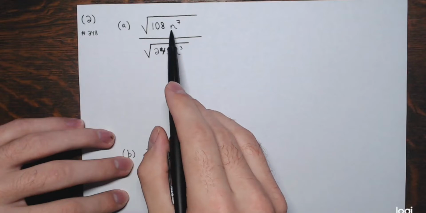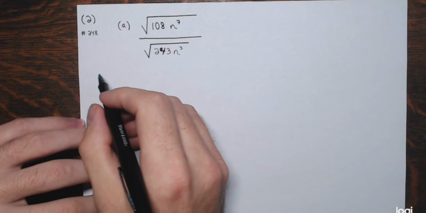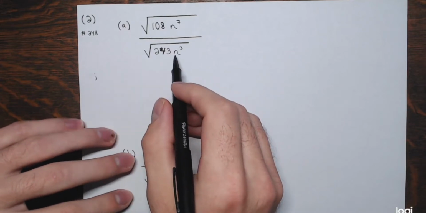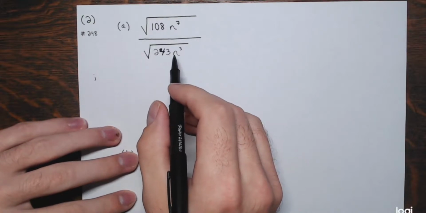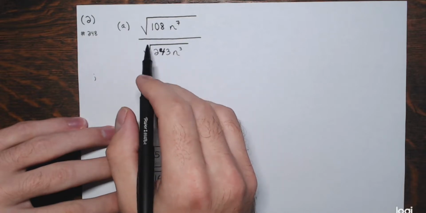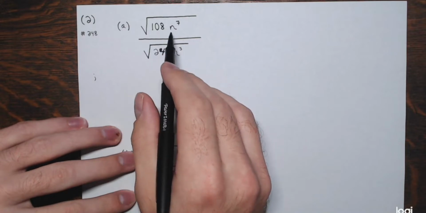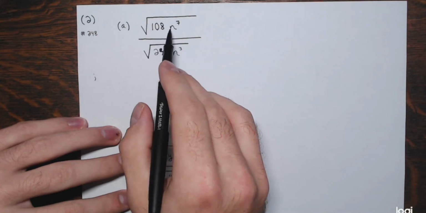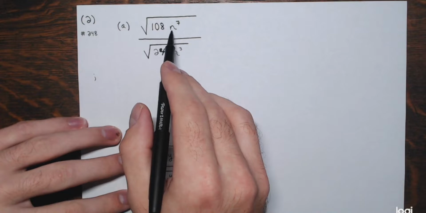So before I do anything, I'm going to state off to the side, or maybe just underneath here, what's the domain of this expression? What are the values I can use for n here? Now these are even roots. Remember, even roots, the radicand can't be negative. So 108 times n to the 7th, I don't want that to be negative. Well, that would be negative if n were negative, right?